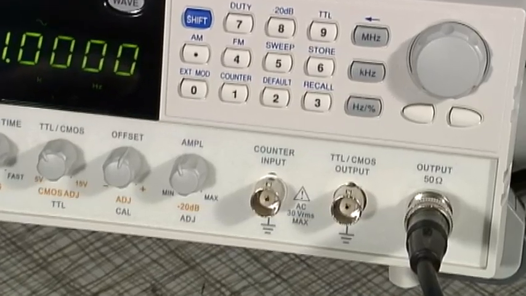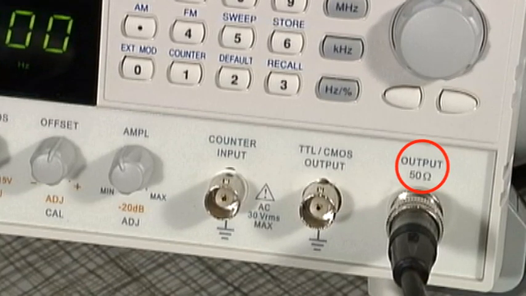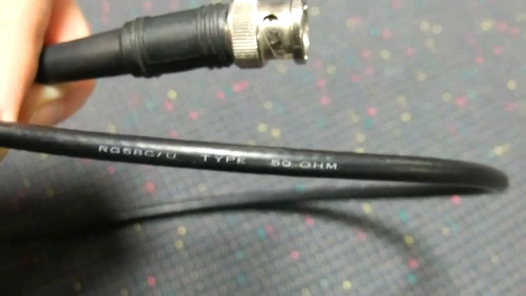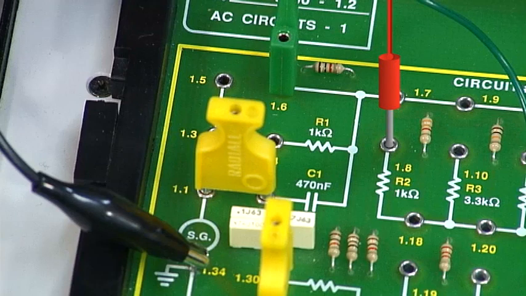The function generator is calibrated to use test leads, which have an impedance of 50 ohms. Check the leads are correct before making connections. The impedance is usually marked on the cable. Always remember to connect both the black and red leads to the circuit being tested.